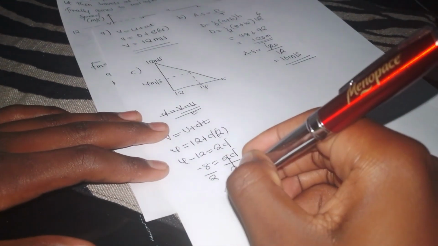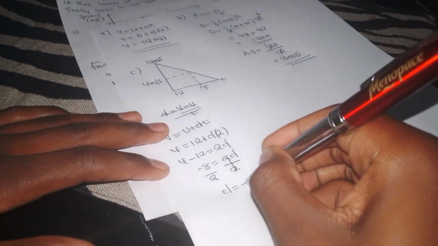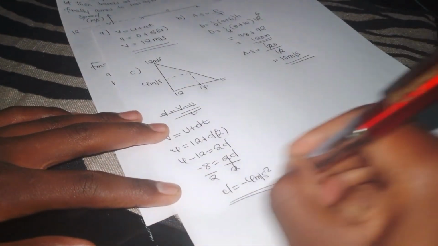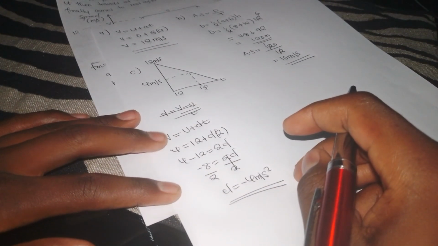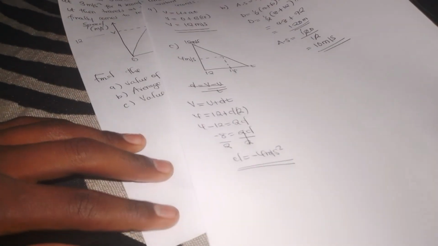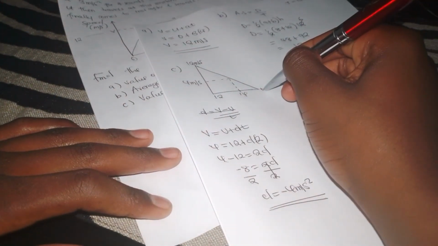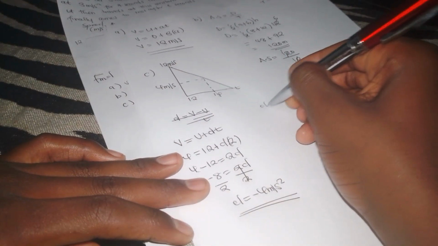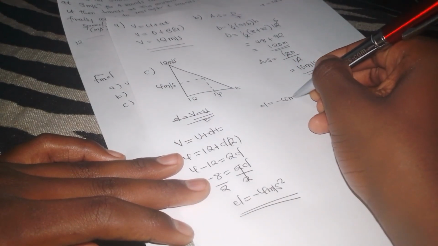Deceleration is equal to negative 4 meters per second squared. Okay, so now let's find the value of this t. So now we have the deceleration is equal to -4 meters per second squared.